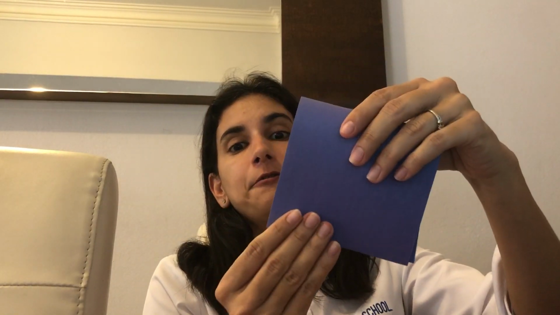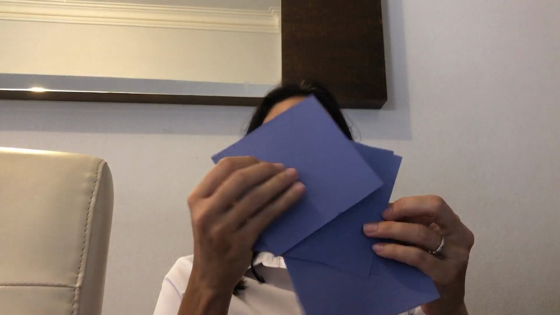Imagine that I have my two pieces, my two halves, but with each one I am going to do the same. I am going to fold them in half. So what happens when I fold each of them, if I have two pieces and I fold them very nicely and I cut them by the line that I had, this is what is going to happen.